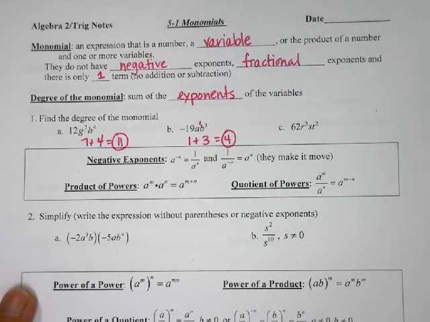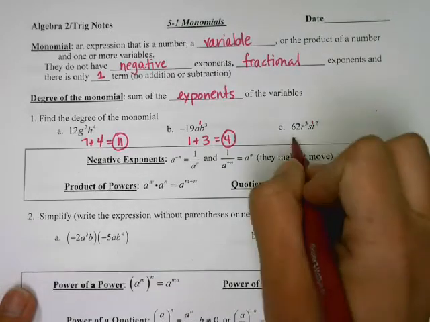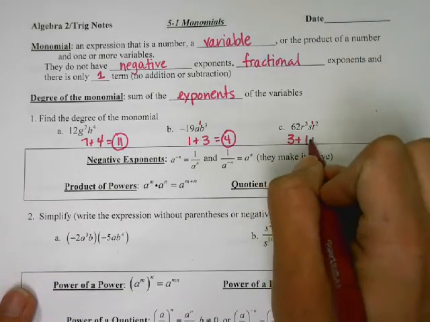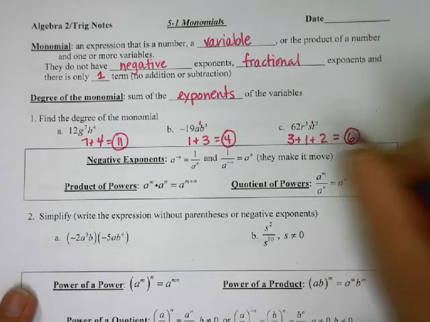Letter C. I have 62, r cubed, s, t squared. Remember there's an exponent of 1 with the s. So I have 3 plus 1 plus 2 for a grand whopping total of 6. So the degree of that guy is 6.